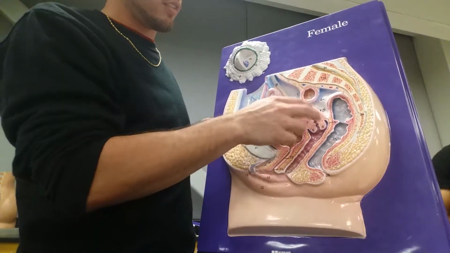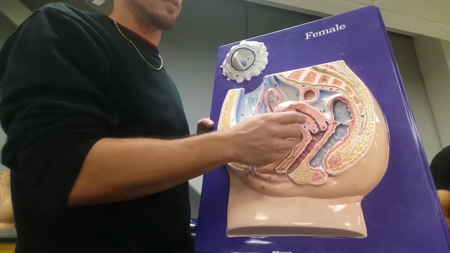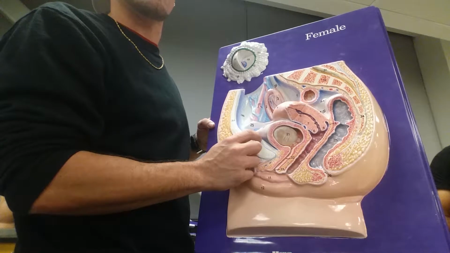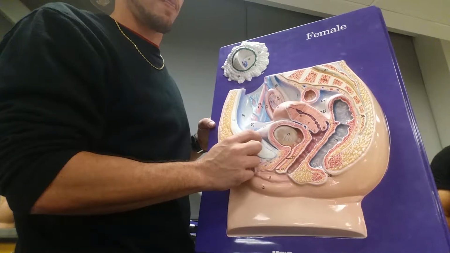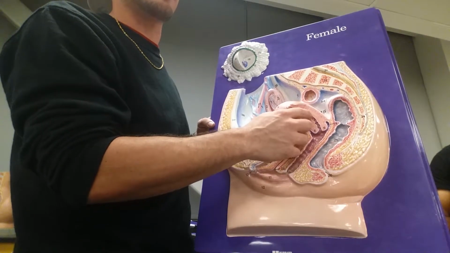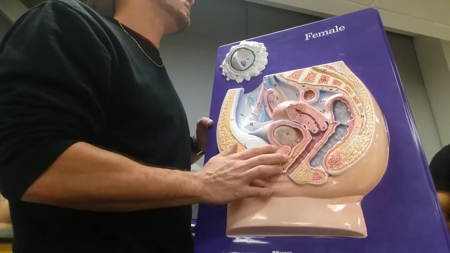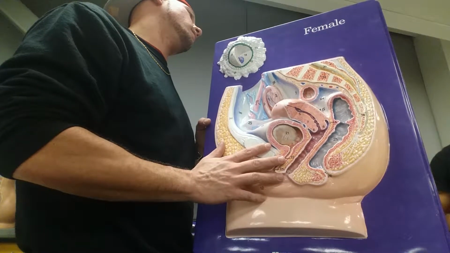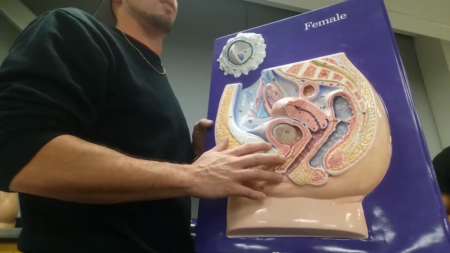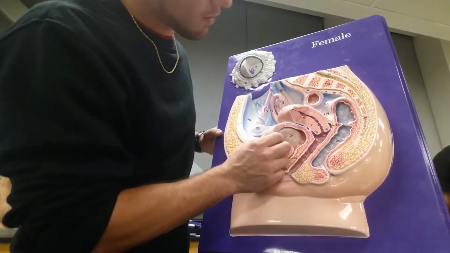What's the function of the uterus? The function of the uterus is where the embryo grows and implants itself. It provides nutrients and controls what goes in and out, and expulsion. It's a major site of implantation of the fertilized ovum, or zygote.